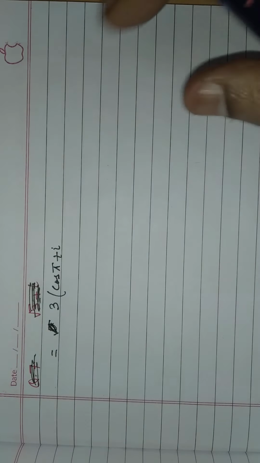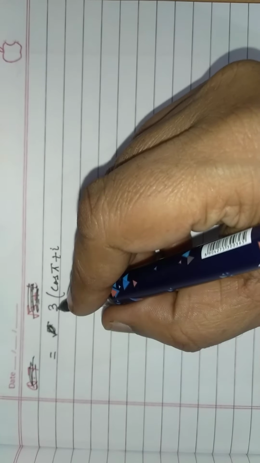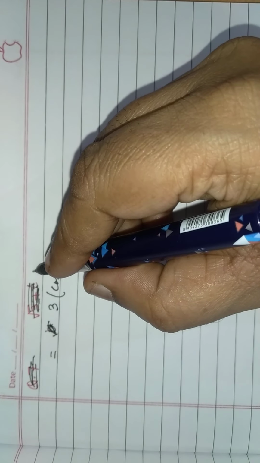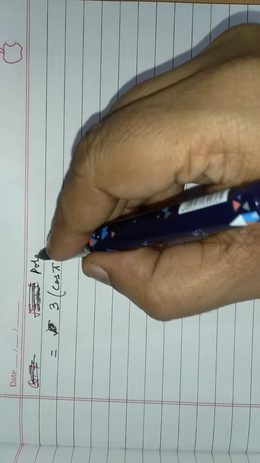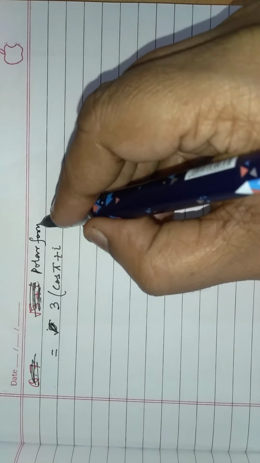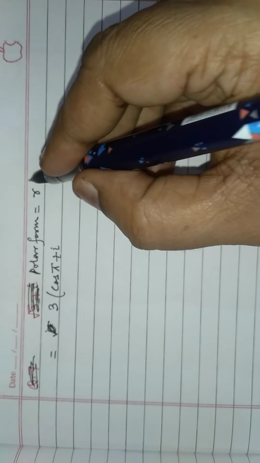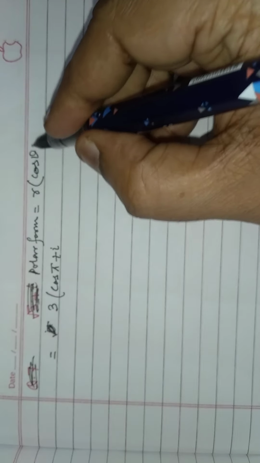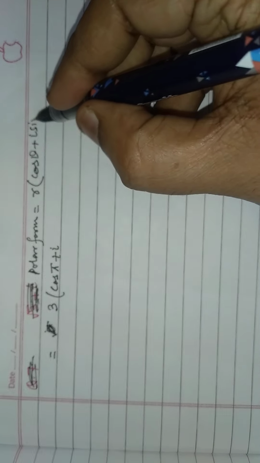And then cos theta plus i sin theta. Here I am writing in the polar form r (cos theta plus i sin theta).